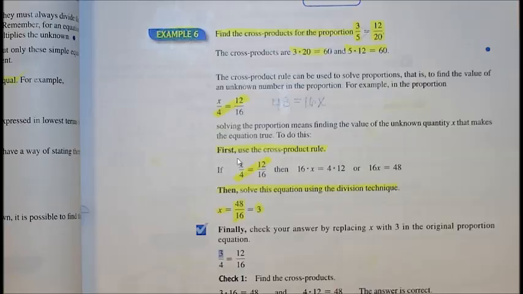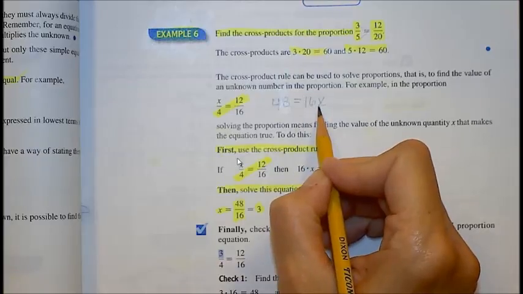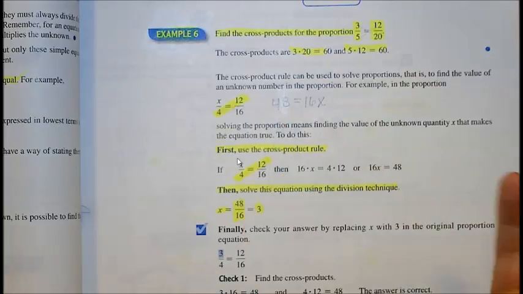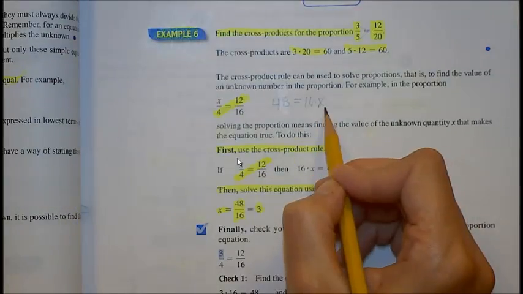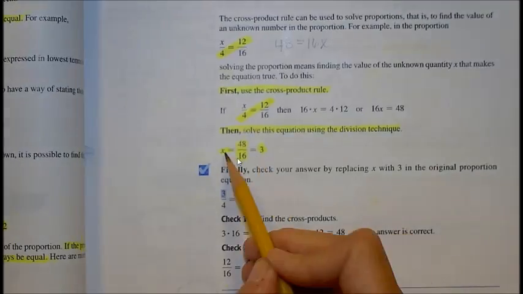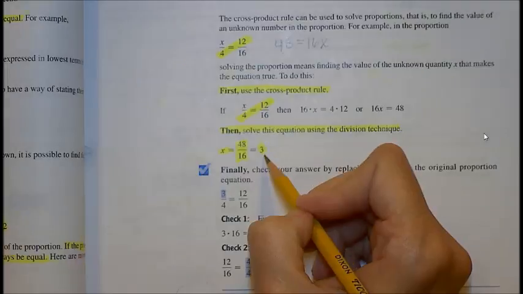All right. Now, like they said, now we're in equation mode, if you would. But really, we can think of it as, okay, what times 16 does it take to get to 48? And essentially what that means is I'm going to divide both sides, like he said, by the 16 to find out what x is. And that's what they do down here below. So x is going to be equal to 48 divided by 16. It's a nice even number. It comes out to 3.